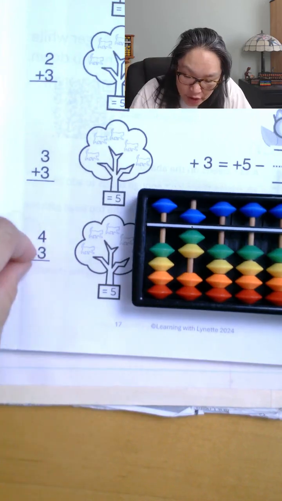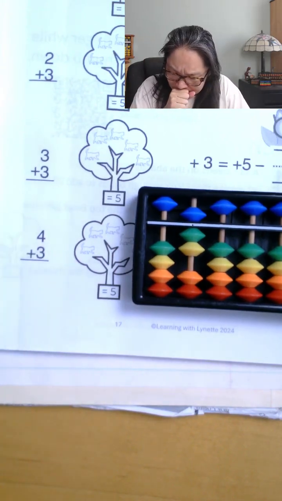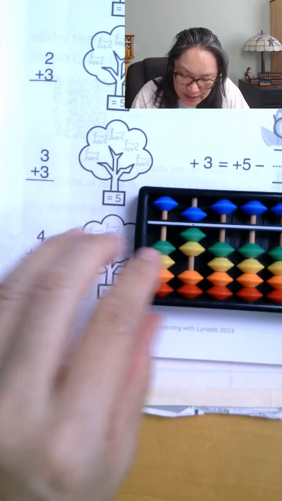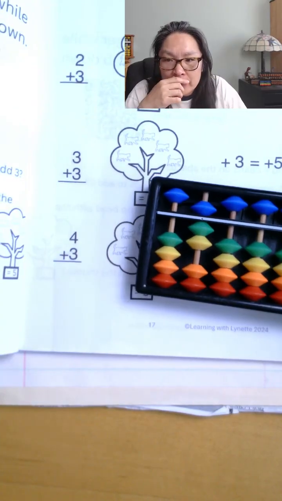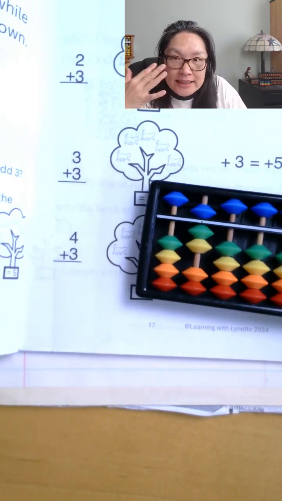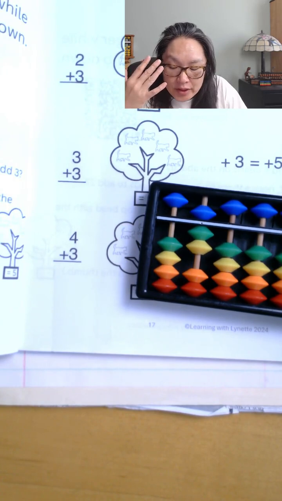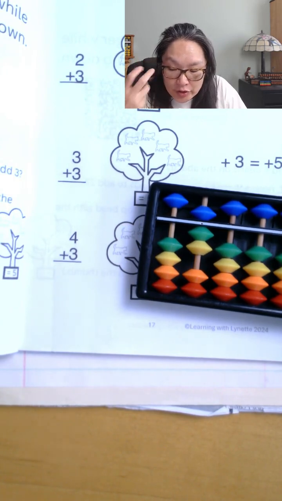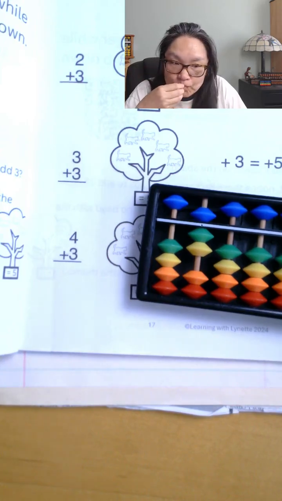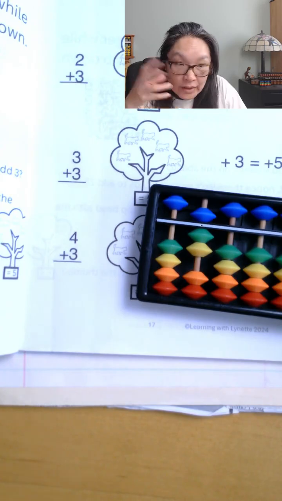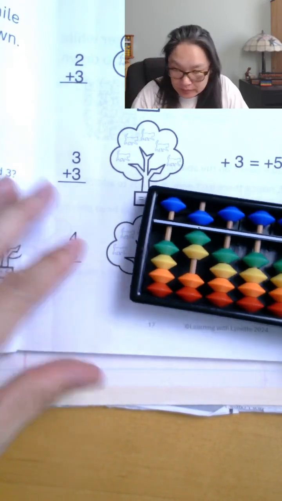So it's easy to show, but we have to get to the point where, for us, it's easy, right? But what I'm trying to do is show the benefits of using the abacus. All right. Anybody have any questions?